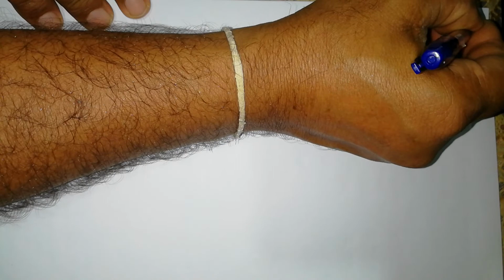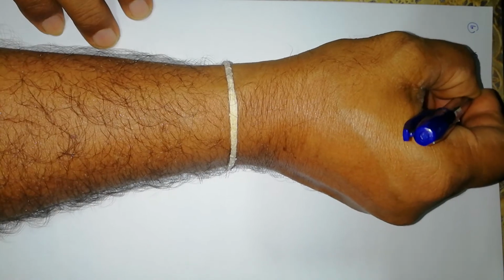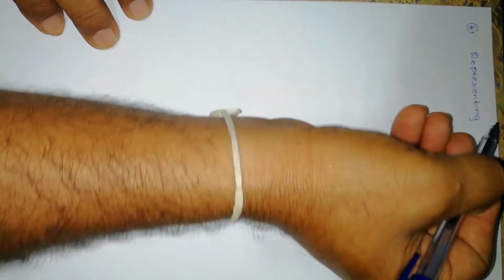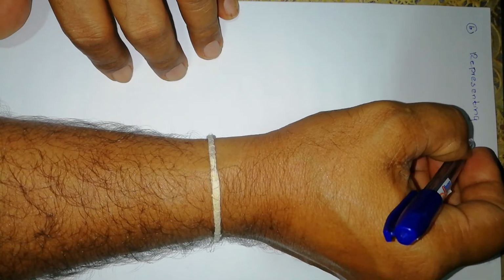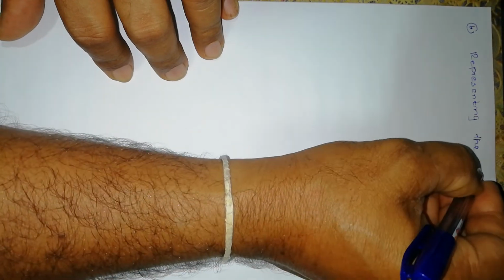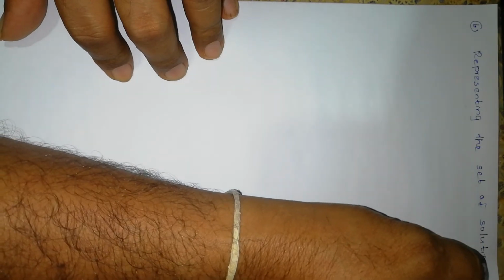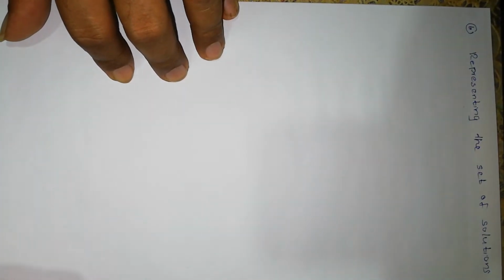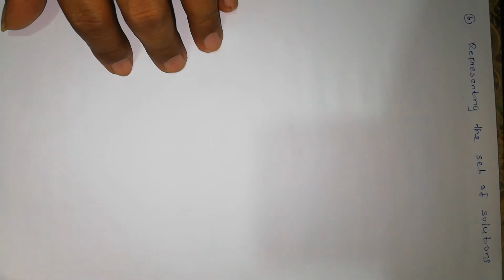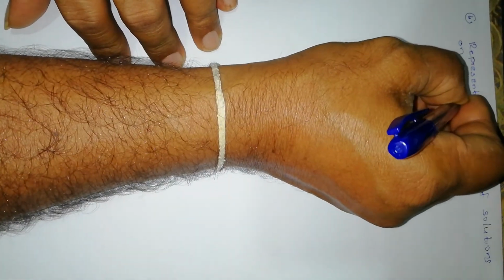Subtopic number 6 is, children, representing the set of solutions on a number line.